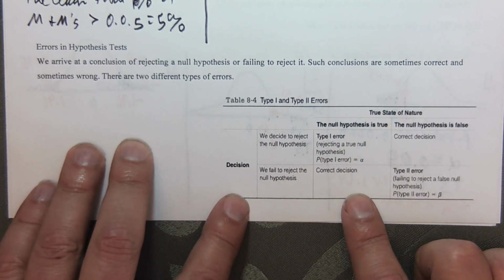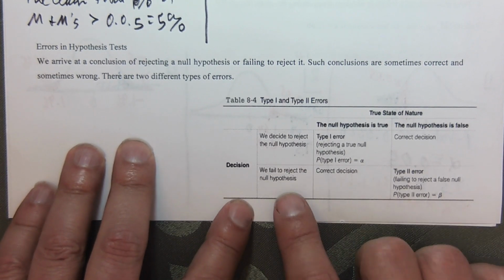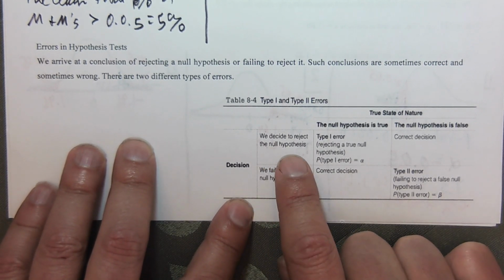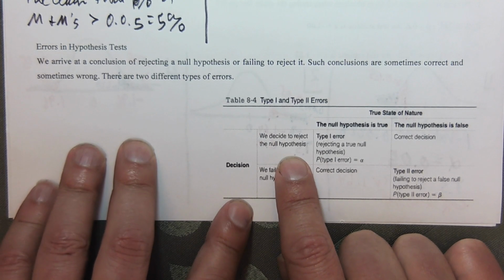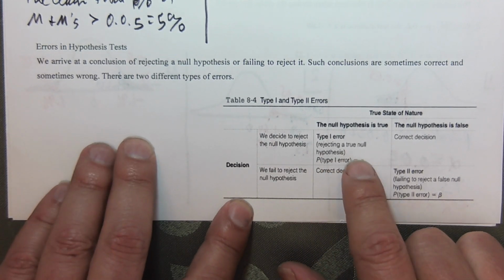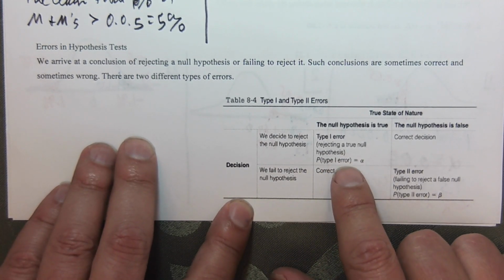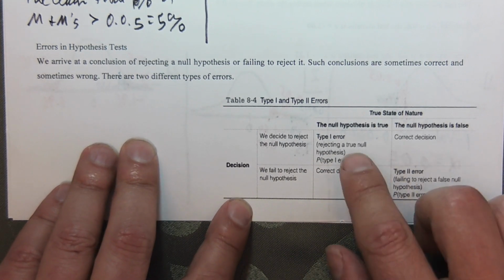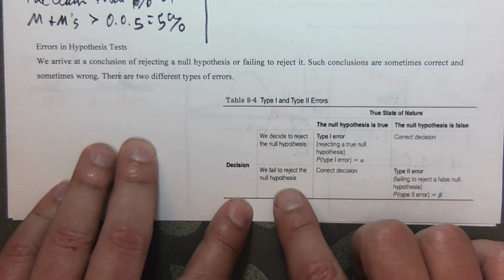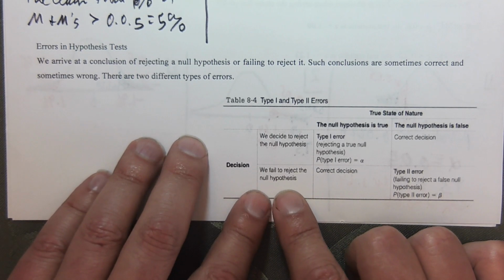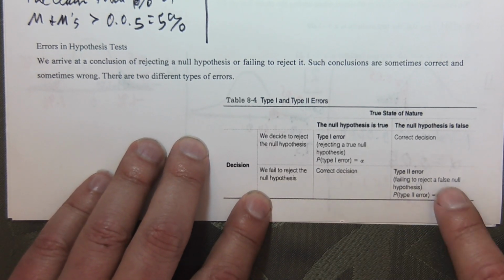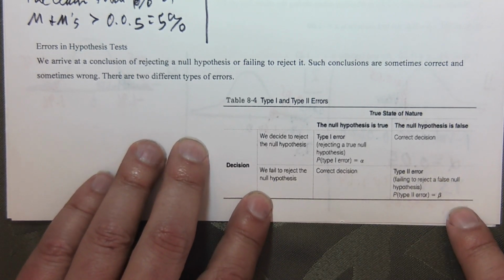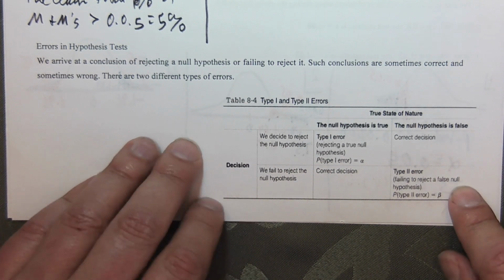So type 1 error means that we reject the null hypothesis, and the type 1 error is that we're rejecting the true hypothesis when we shouldn't. So that's kind of like the courtroom case. And if we fail to reject the null hypothesis, if it's the wrong decision, then it's a type 2 error, meaning that we're failing to reject the null hypothesis when we should.